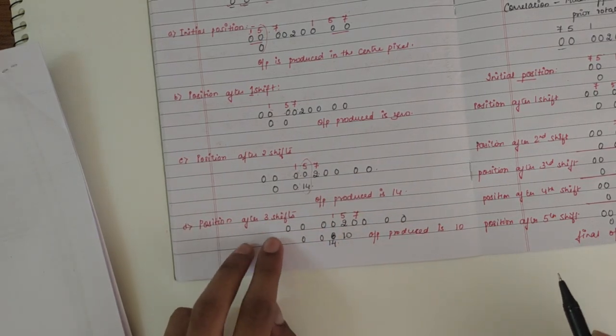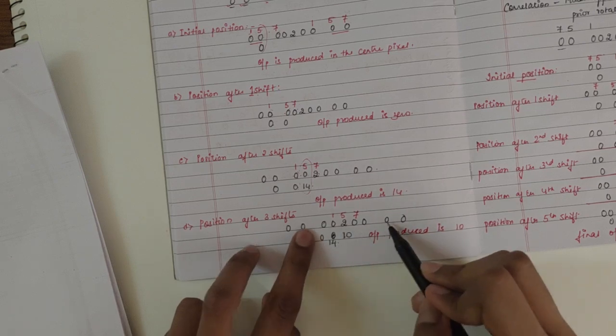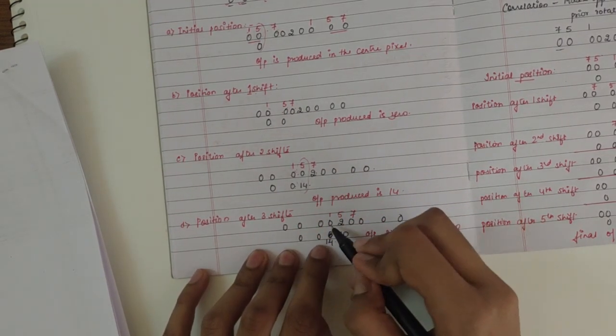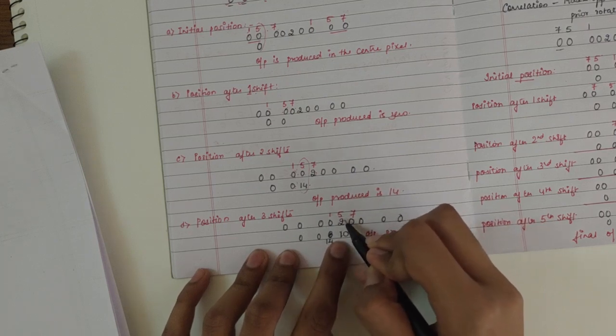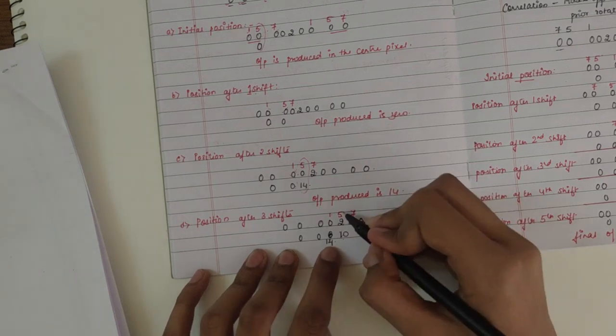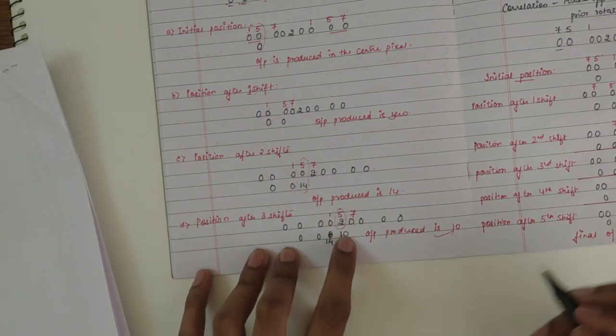Position after 3 shifts. After 3 shifts, what's happening? 0 0 0 0 0 2 0 0. Just slide 1 5 7 once again. You can see 14 has come here. 5 into 2 is 10, 7 into 0 is 0. That means output produced is 10. Just remember, guys, always the output will be produced in the center pixel only.